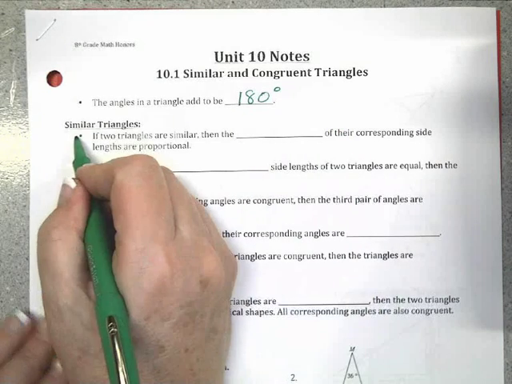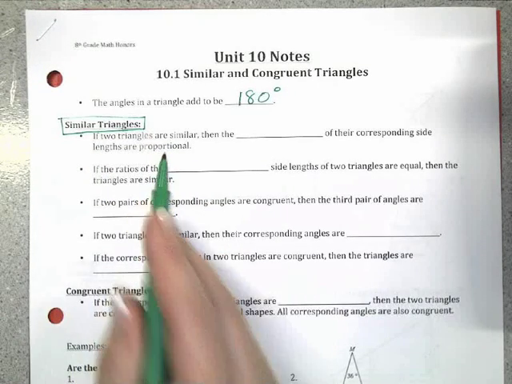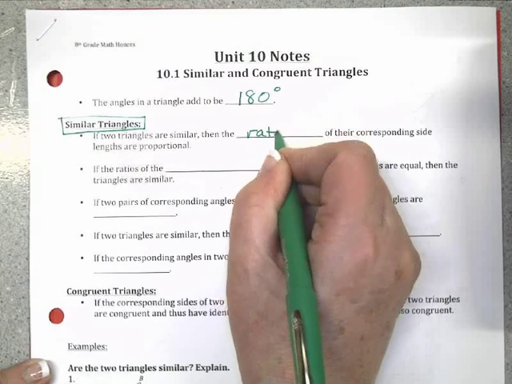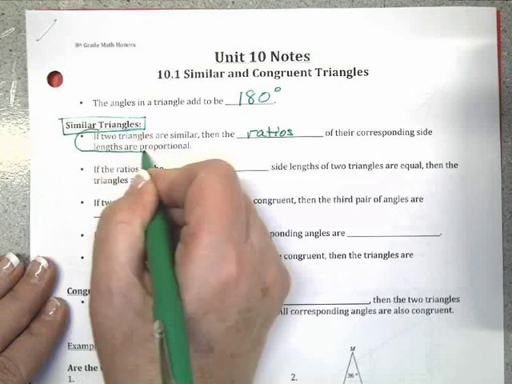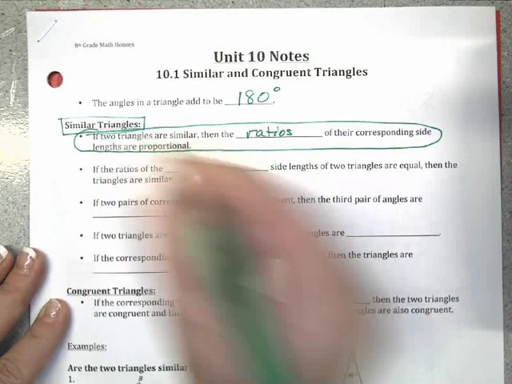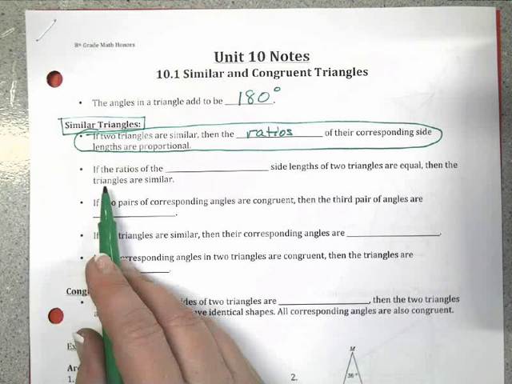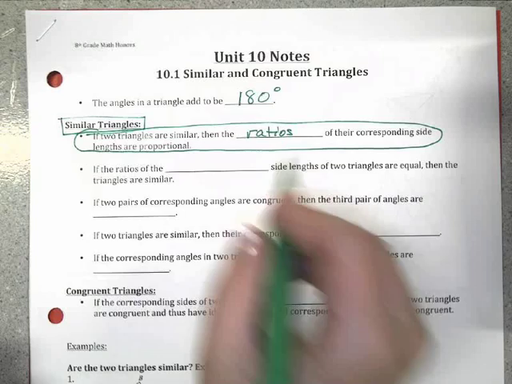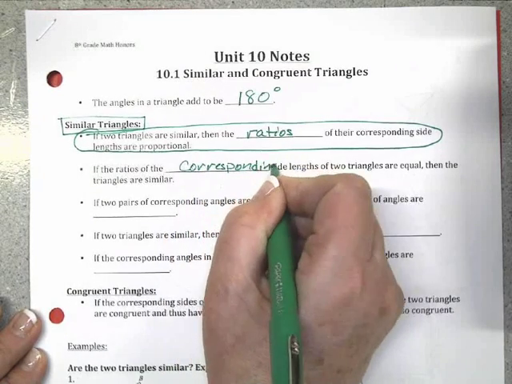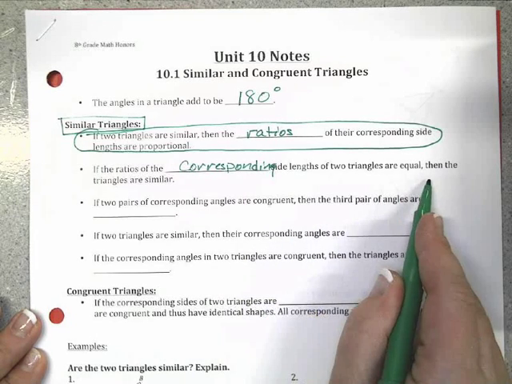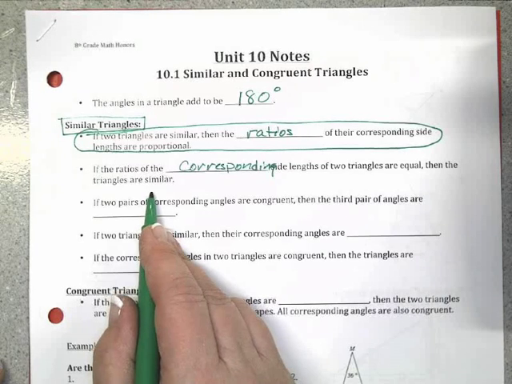Now let's look at just triangles that are similar. So if two triangles are similar, then the ratios of their corresponding side lengths are proportional. That's going to be an important one when we get to the examples and we need to determine if the two triangles are similar or not. The second bullet point, if the ratios of the corresponding side lengths of two triangles are equal, then the triangles are similar. So another way of telling us when we have similar triangles.